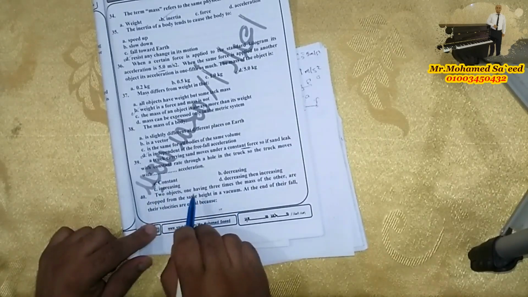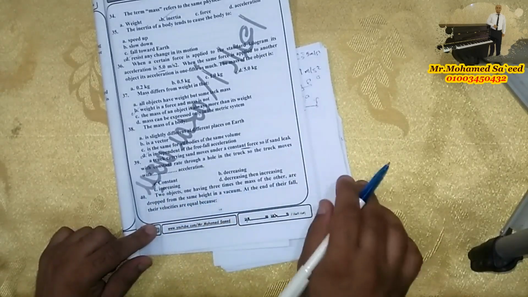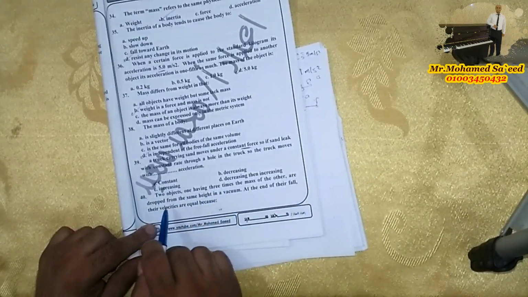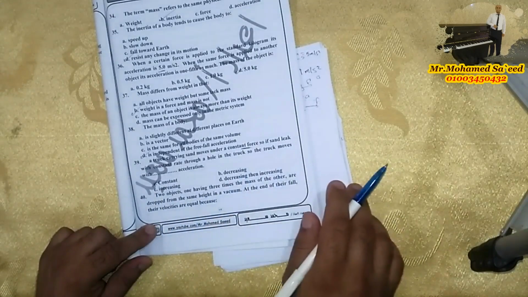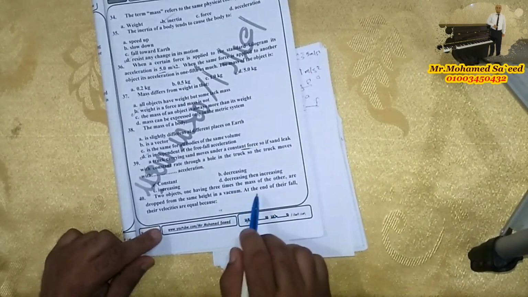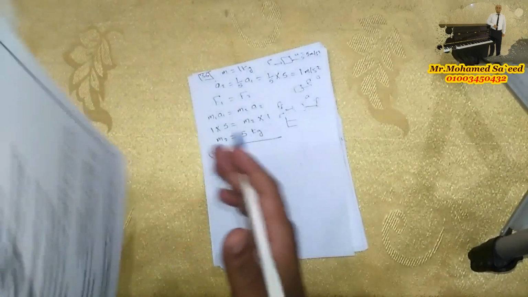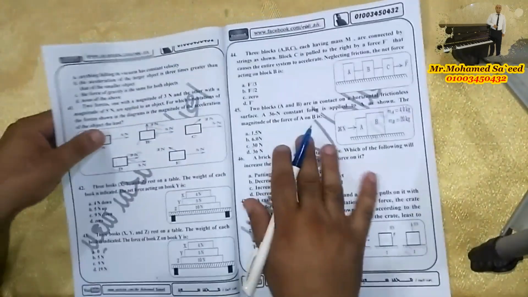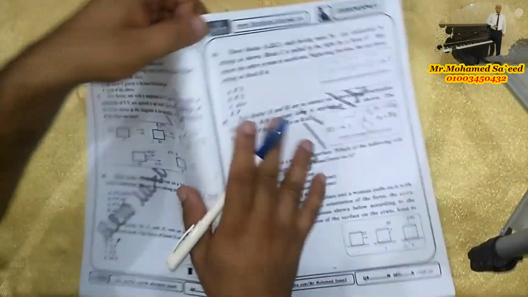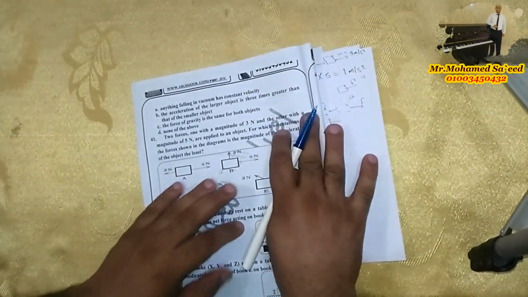Two objects, one having 3 times the mass of the other, are dropped from the same height in vacuum. At the end of their fall, their velocities are equal because anything falling in vacuum has constant velocity.